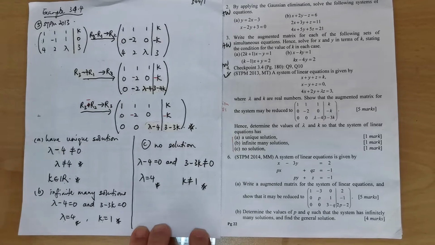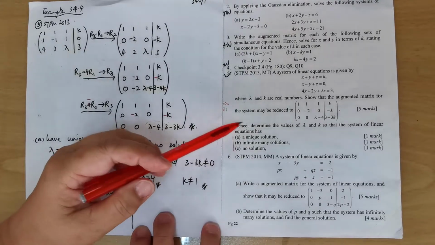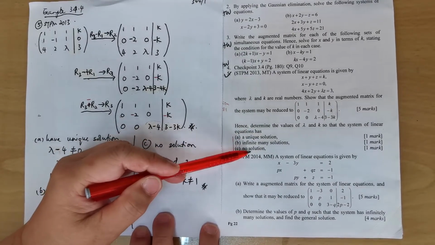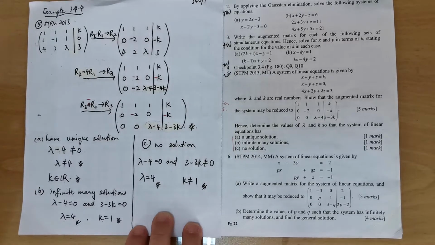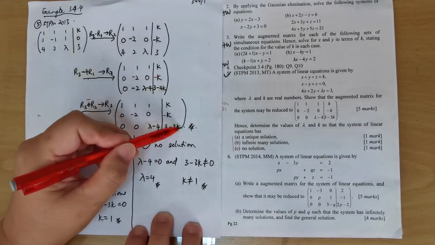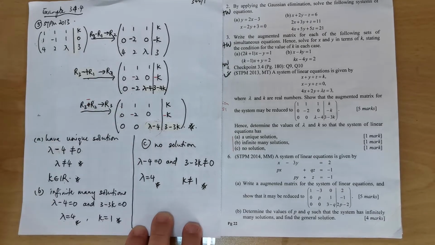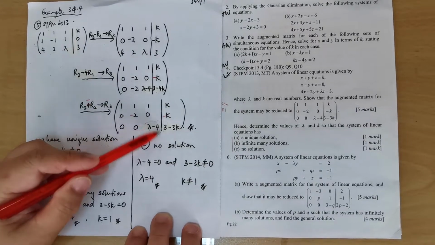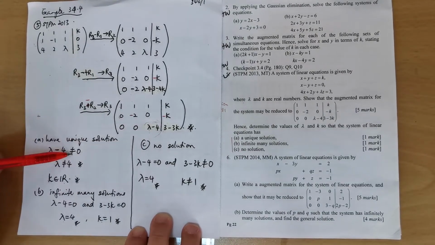Okay, next. What is the value of lambda and k so that the linear equation has no solution? So no solution is f equals 0, but this is not 0. Okay, can you remember? Unique solution, only look at f. F cannot be 0.